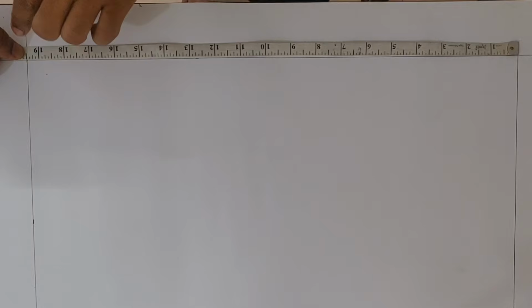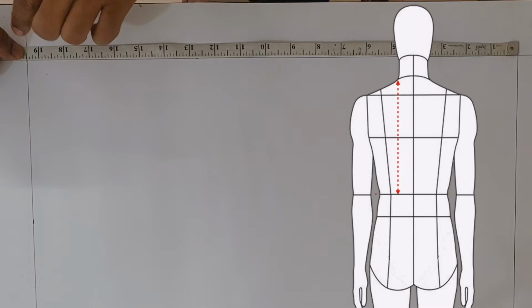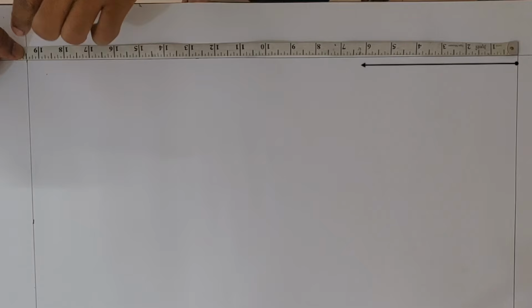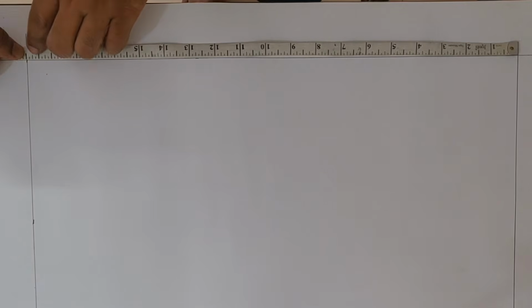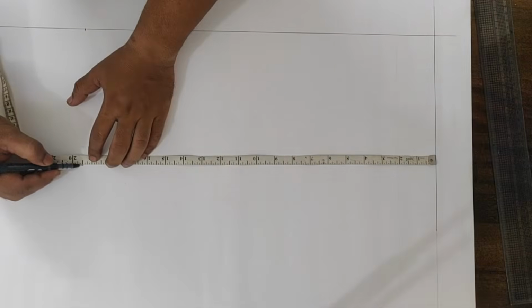So in my pattern, the length of shoulder to waist measurement is 19.5 inch. Place the same on the center back line and mark the waist position. Then draw a square out on that position toward the side seam.